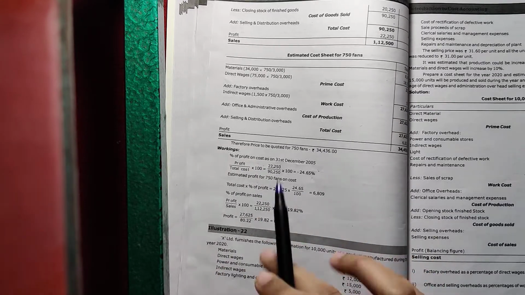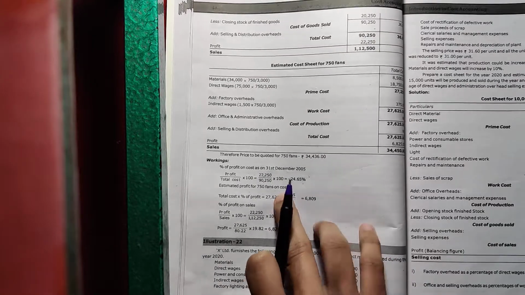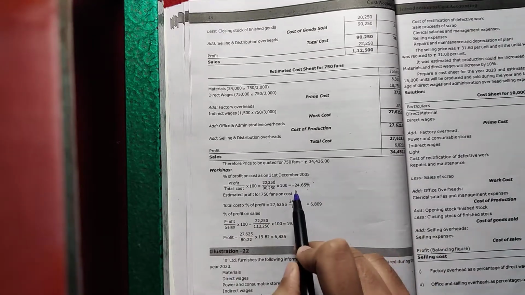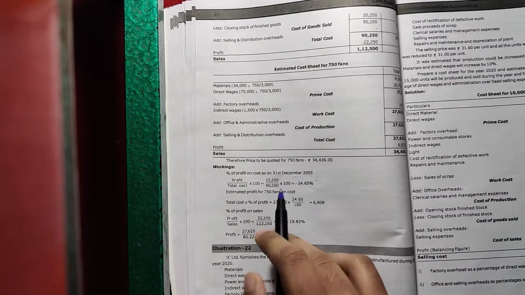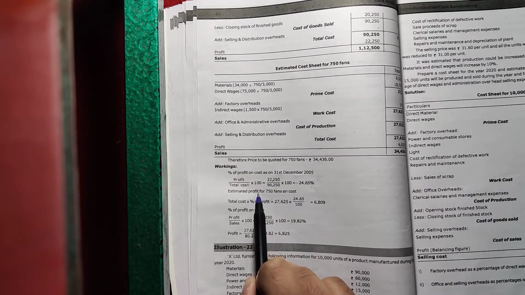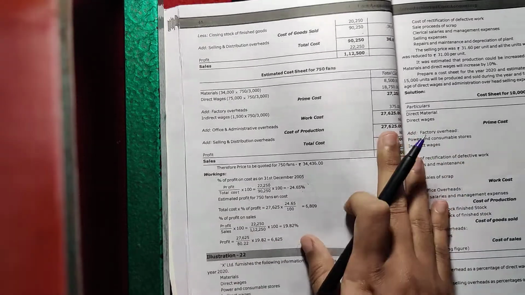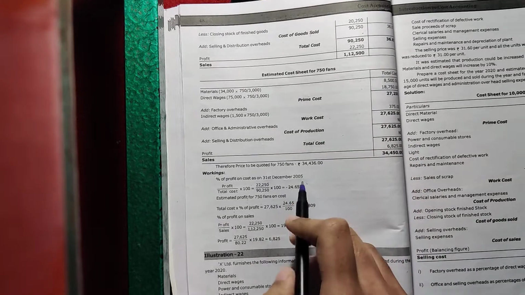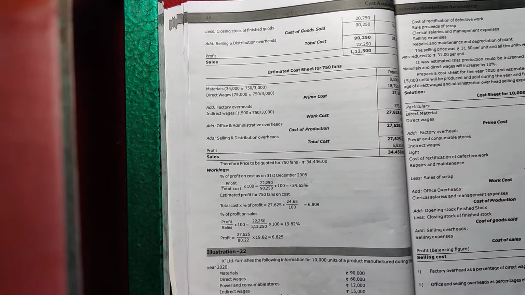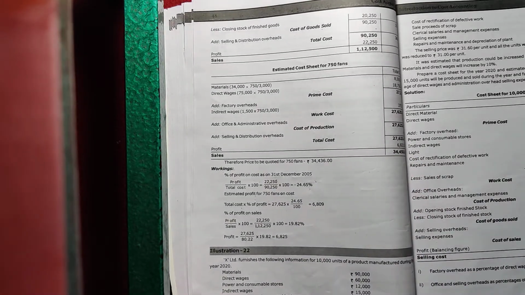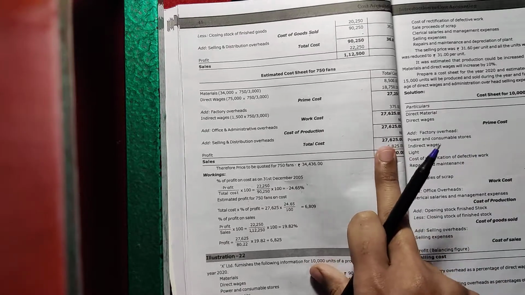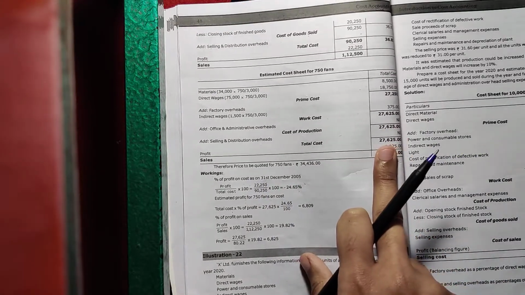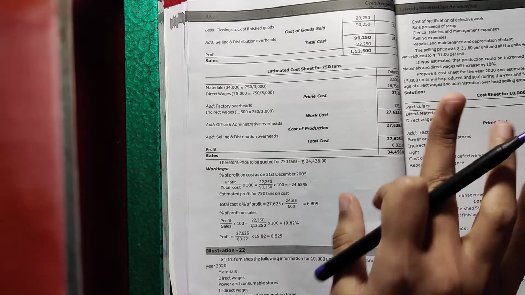We didn't do it until now, but now we are doing it in this problem because it is clearly told for 750 fans and that is the estimated profit. If you want to do the estimated profit, you need to take the total cost. What is the total cost? The total cost as per your estimated cost sheet only you will have to take, that you will do only after the calculation, after we've done the entire calculation.